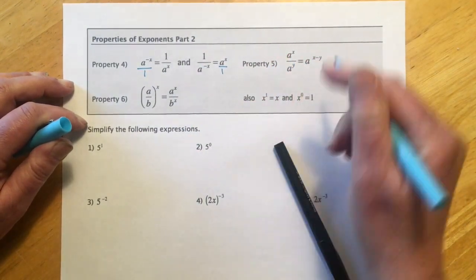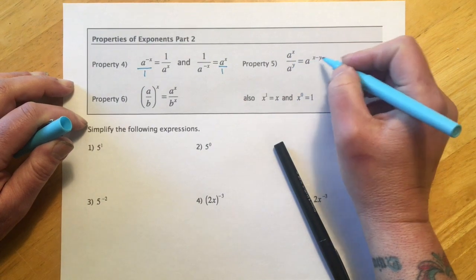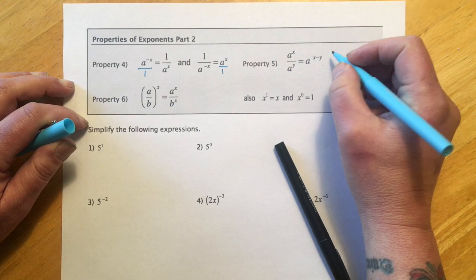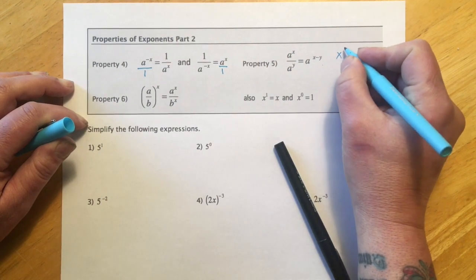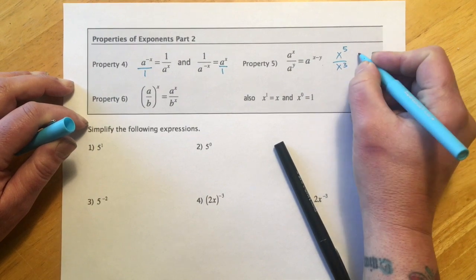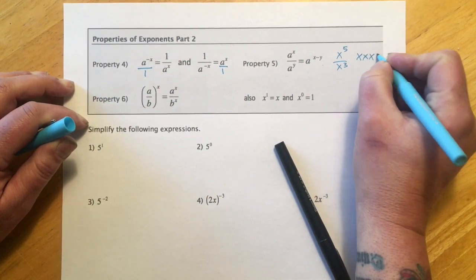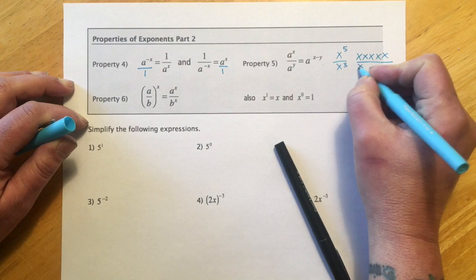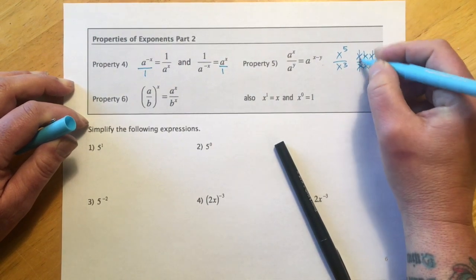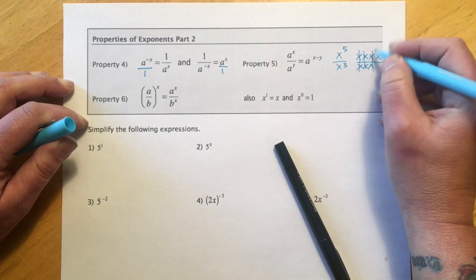Property 5 is that when we're dividing, we can subtract the exponents. The reason that works is if you think of x to the 5th over x to the 3rd, that would be 1, 2, 3, 4, 5 x's over 1, 2, 3 x's. And if I cancel, an x over x would just be 1, so those all just reduce out.